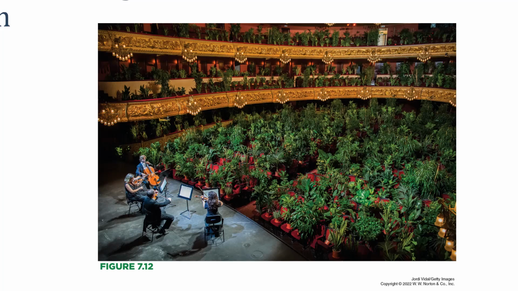If I tell you that this took place in June 2020 in Barcelona, Spain, during the COVID-19 crisis, and these musicians played to these plants, and the plants were later given to healthcare workers, it makes more sense. They couldn't have a real audience because of COVID, and they wanted to show appreciation for the healthcare workers, so they played music to the plants and gave the plants away. Now you think, oh, okay, I get it. It fits. It attaches to your COVID schema and your healthcare worker schema, and to things that are already in your memory, and it gives you a place to fit this new piece of information.